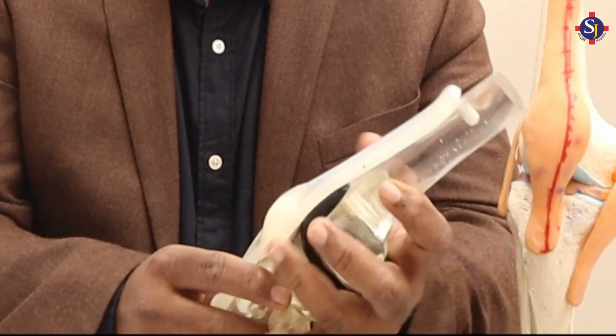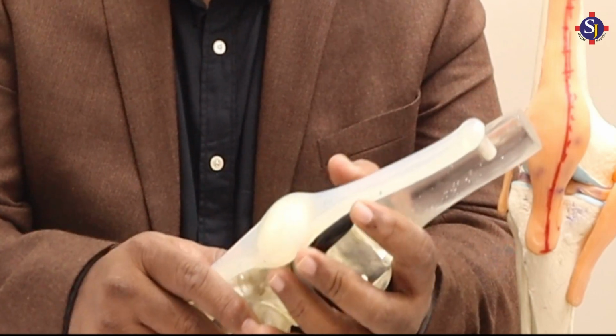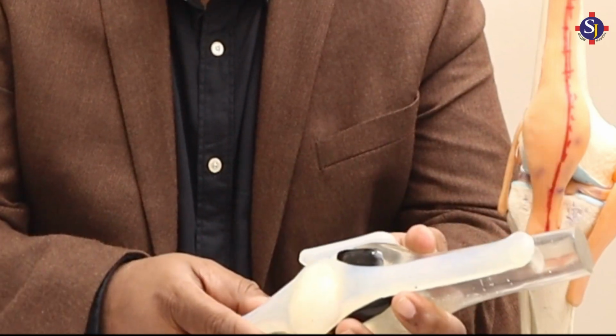And since the surfaces are very smooth, you get good movement. You can even squat and sit cross-legged. So that is the beauty of knee replacement surgery. The most important part about knee replacement surgery is that you become painless and you regain the freedom of your life. So that is how it has revolutionized the treatment of knee arthritis.